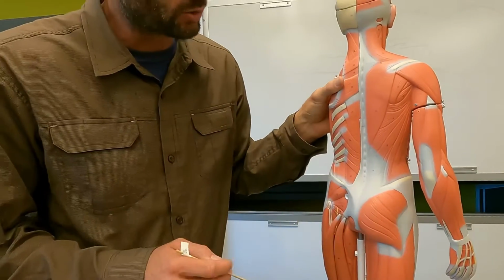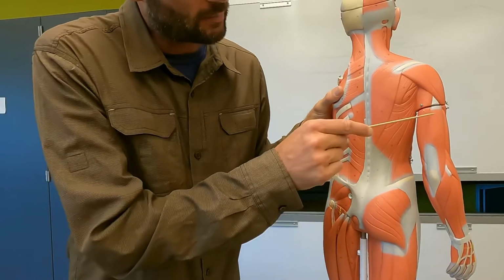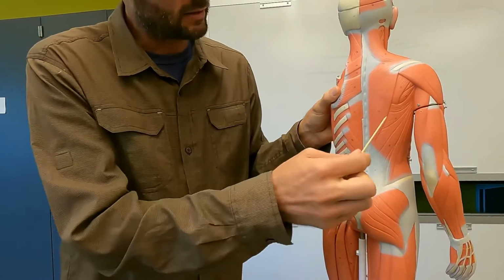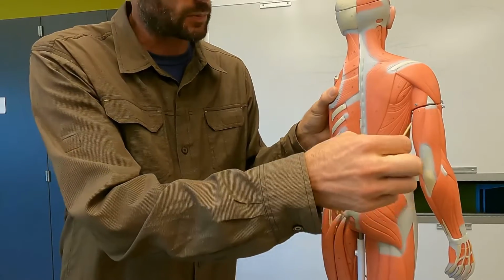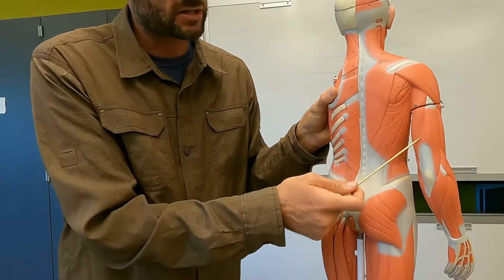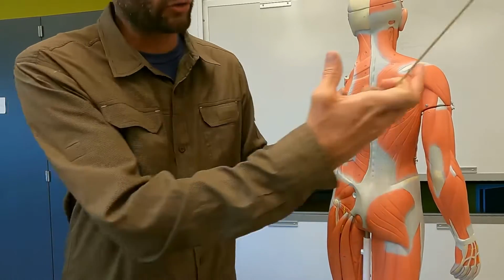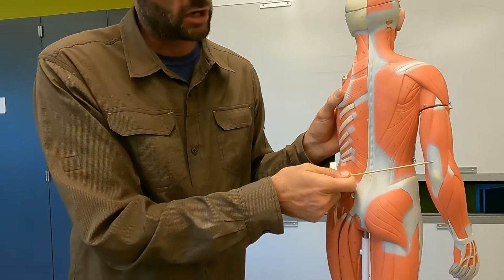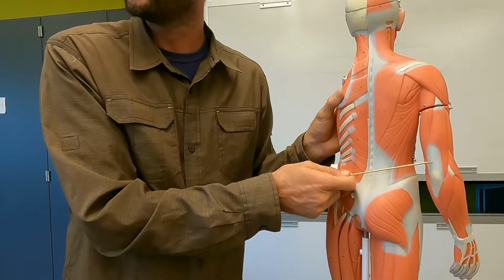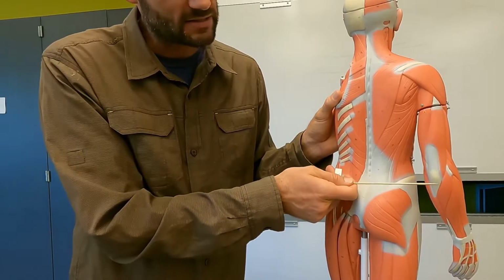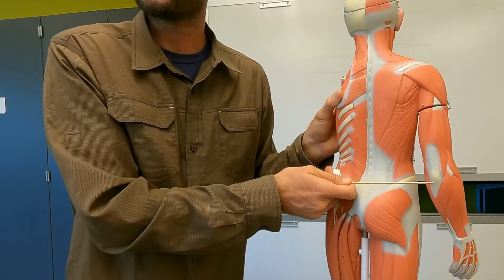So again, it's a muscle with three different origins. The most lateral one is called the triceps brachii lateral head. The inside one is the triceps brachii long head. And then there's a deep one called the triceps brachii medius. And all three of those muscles merge onto this tendon, which we call the triceps brachii tendon. That crosses the elbow joint and inserts on the olecranon of the elbow and on the ulna.